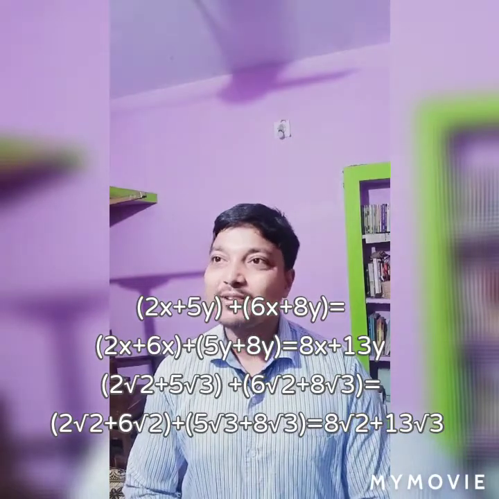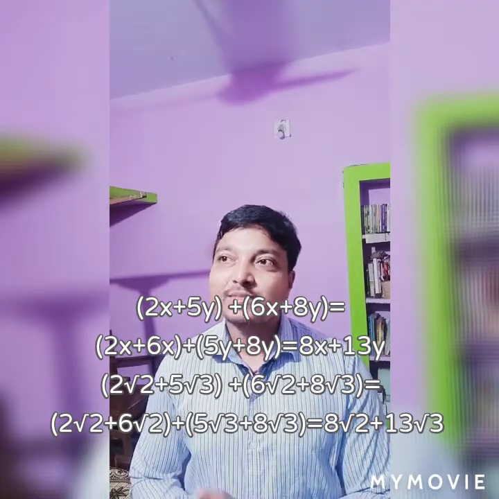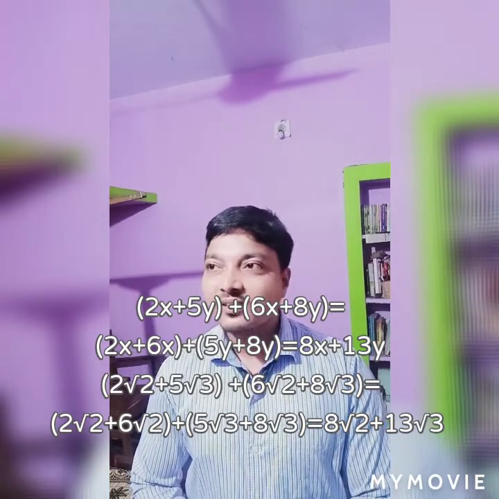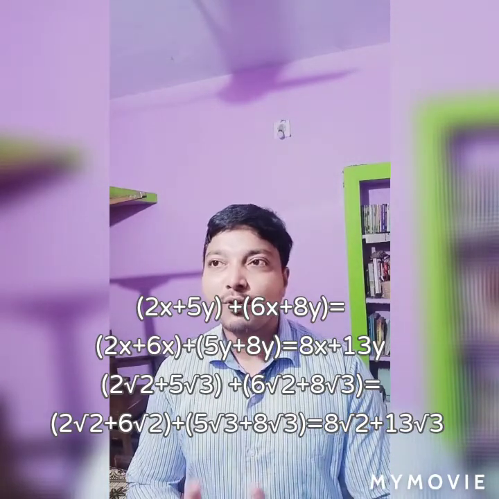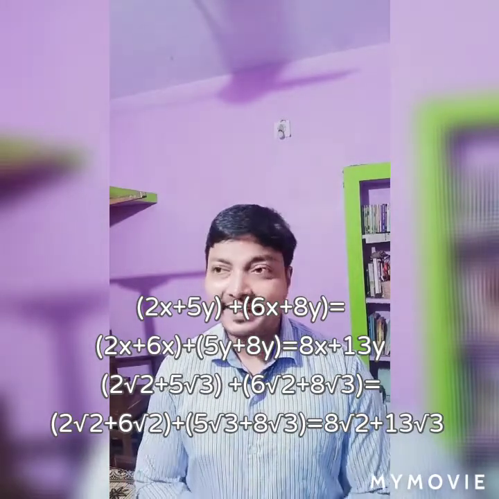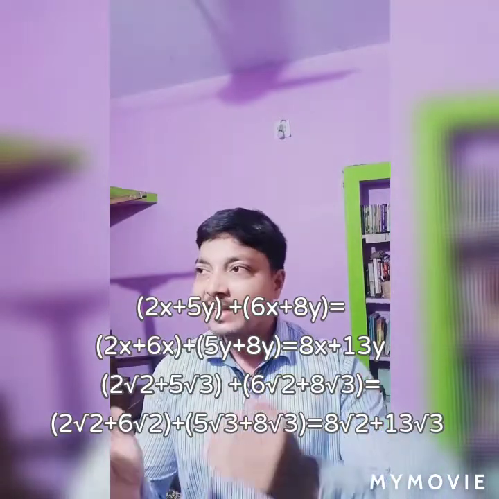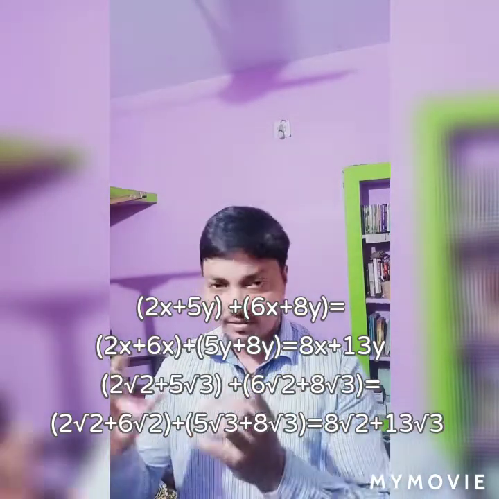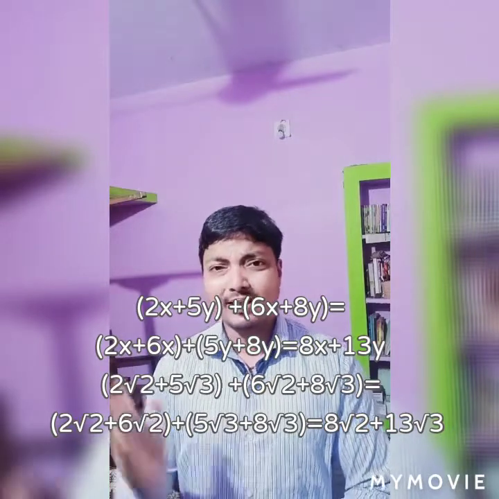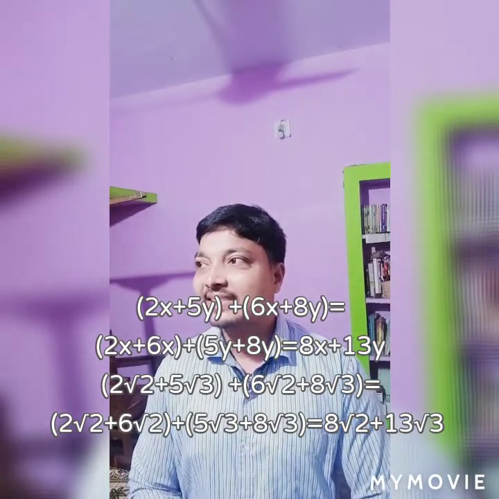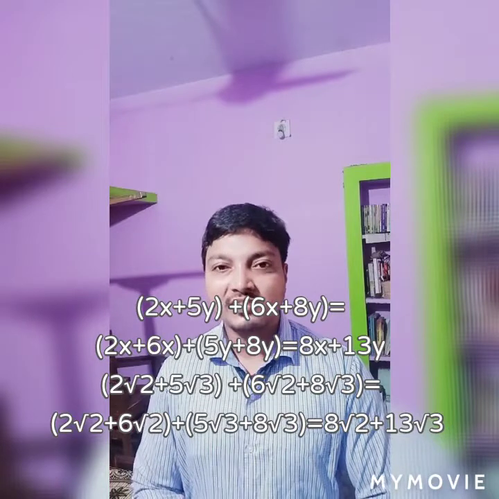The same thing will happen whenever 2x plus 5y is given, just like this: (2x plus 5y) plus (6x plus 8y). First you have to open the bracket, and after opening the bracket you have to search for the like terms. 2x is like 6x, and 5y is like 8y, so we just have to keep them together, separated into their like groups. Thereafter, 2x plus 6x is equal to 8x, and 5y plus 8y is equal to 13y.